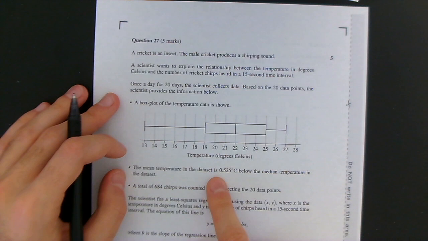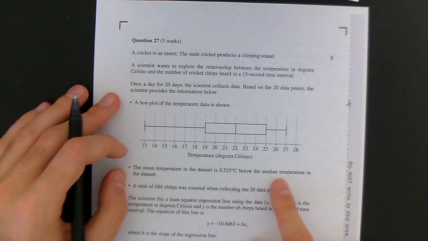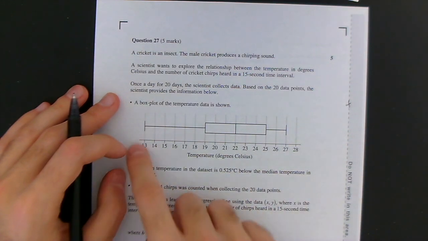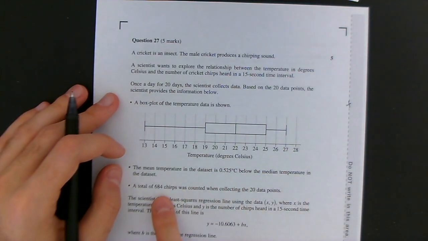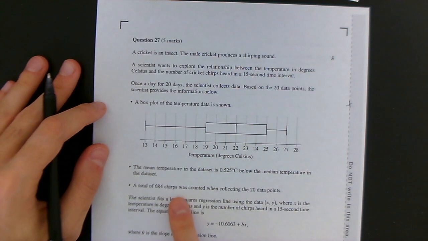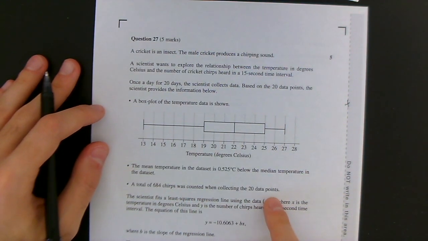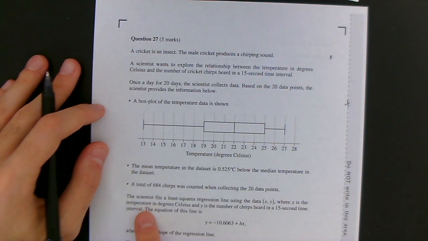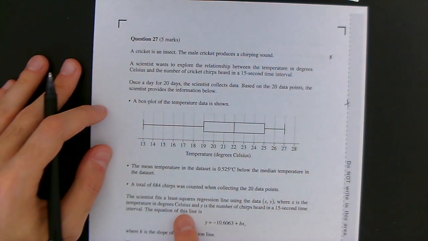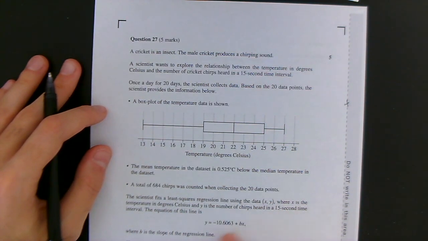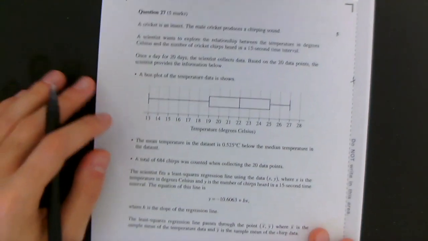Okay? So the mean temperature was 0.525 below the median temperature. So keep in mind this is a temperature scale. So we're saying the mean was 0.525 below the median. We're saying a total of 684 chirps was counted when collecting the 20 data points. And we're fitting a least squares regression line where x is the temperature in degrees Celsius and y is the number of chirps. So we get this regression line that we fit.